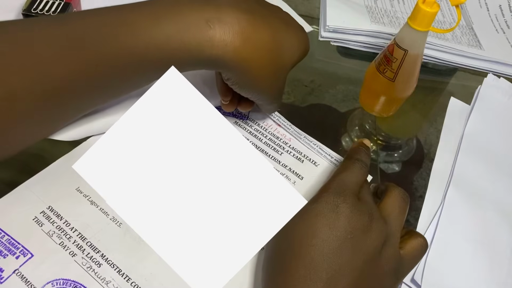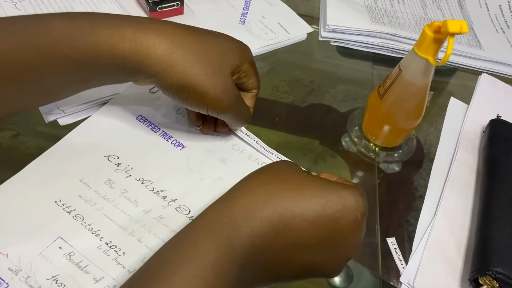And this was the affidavit. I put it the affidavit of name discrepancy, and the affidavit 2 of name discrepancy. I think that's what I put. Yes, you can pause to zoom in and check, but that's basically what I did.